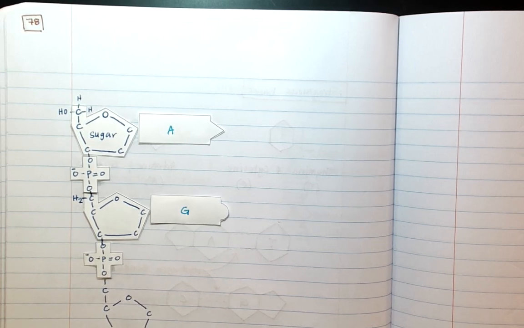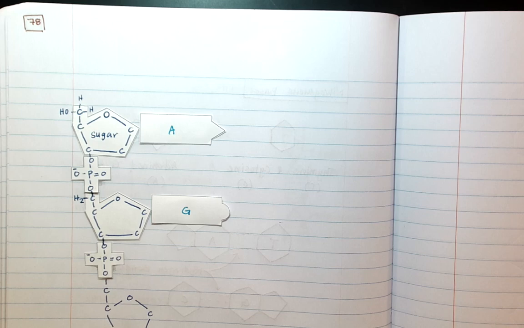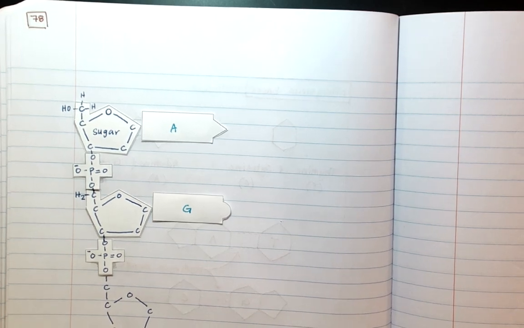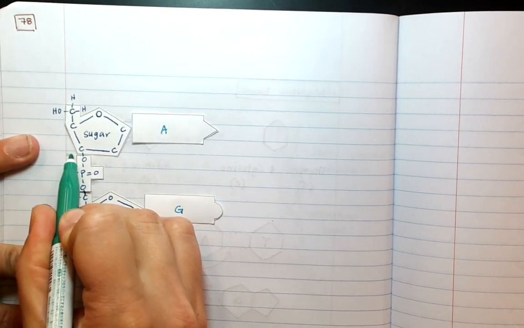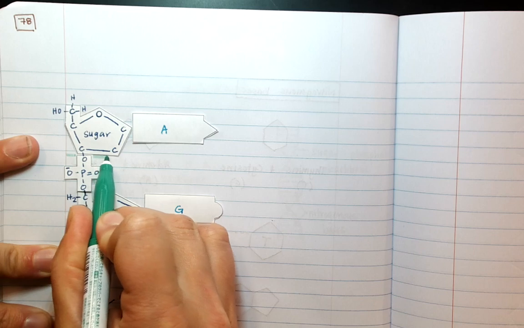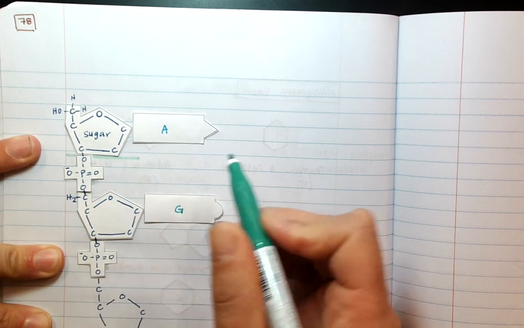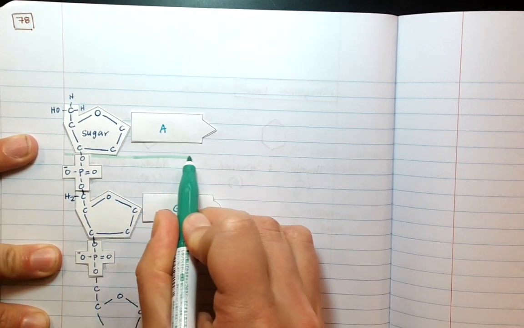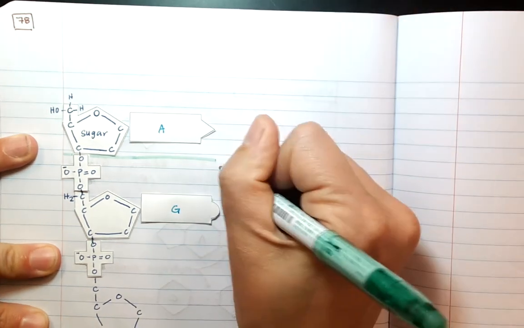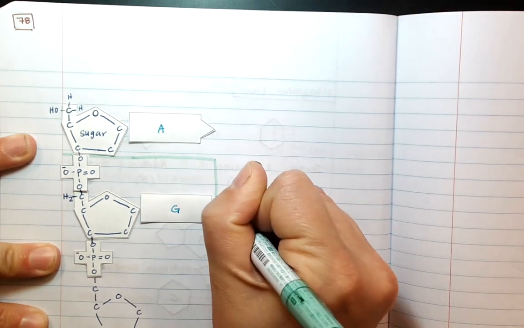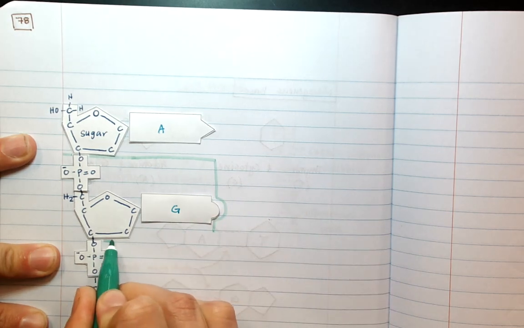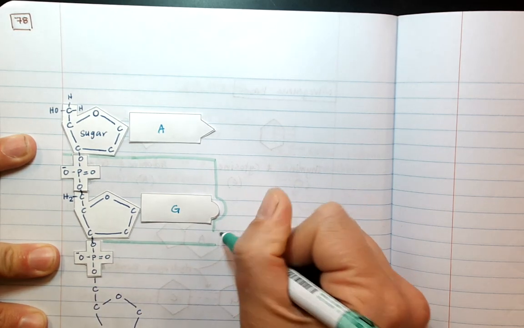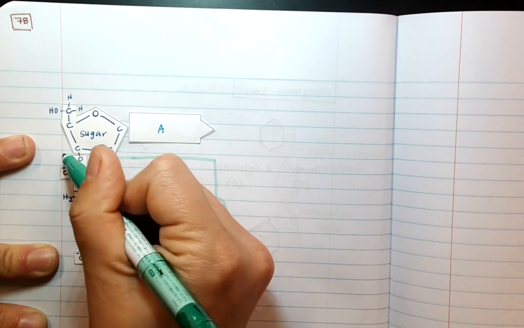So let's go ahead and label one of these whole things as a nucleotide. So I'm going to start up here, and it's going to include that phosphate. It's going to include this G, and then it's not going to include the phosphate below.